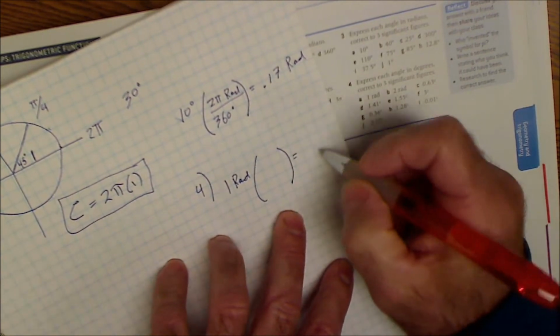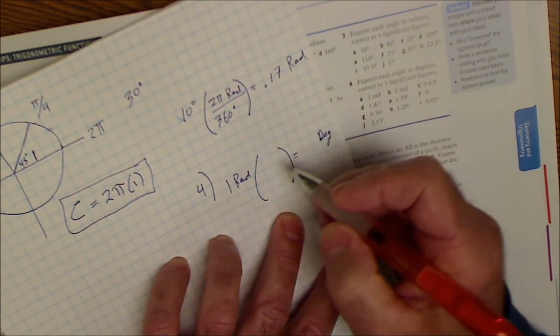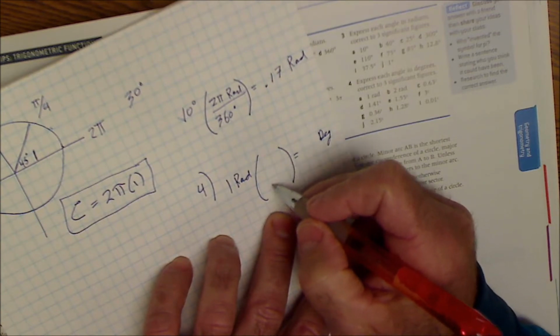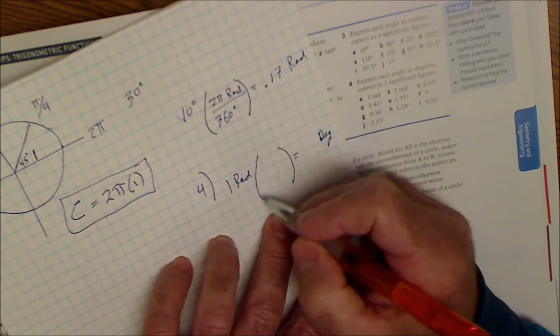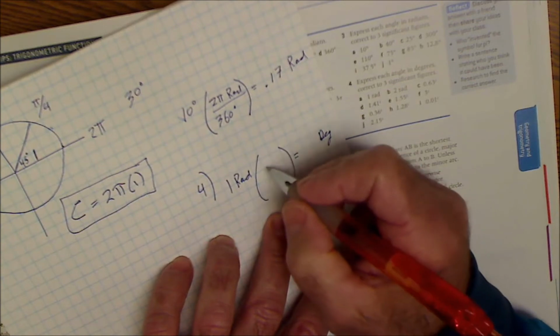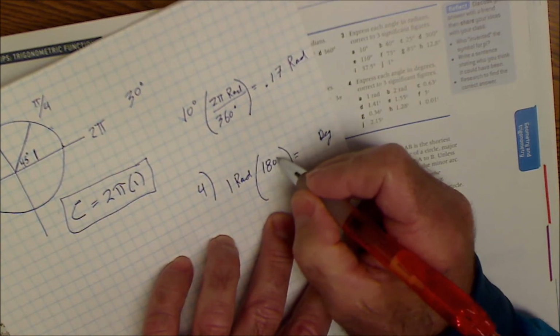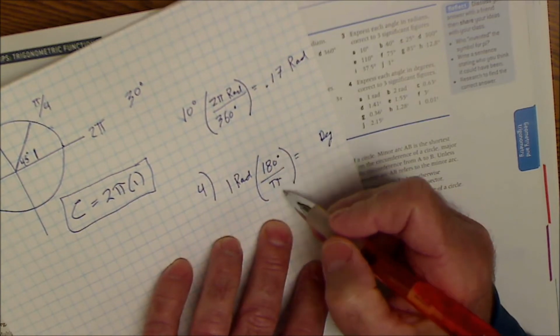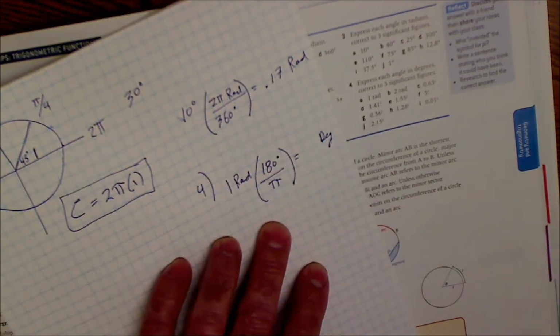So to get degrees, I multiply by 360 degrees over 2 pi. As long as this thing has a factor of 1, like it could be anything. So I'm actually going to do 180 degrees over pi. Because this and this have the same weight, it's the same thing. I'm multiplying by 1.